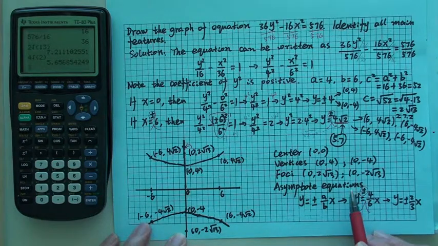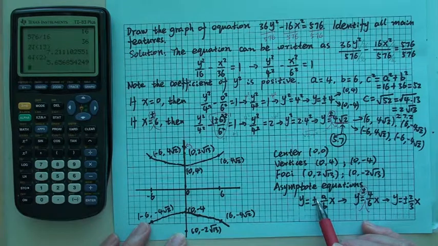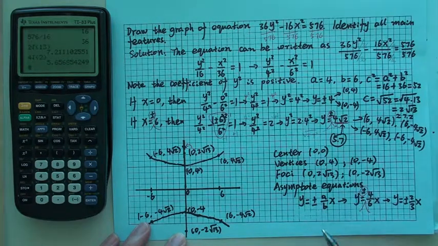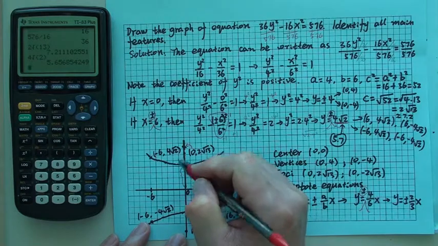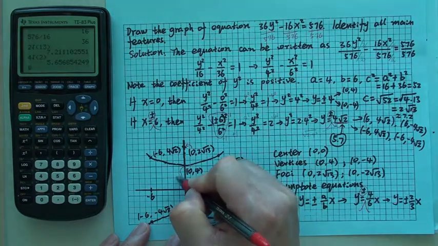The asymptote equation is y equals positive negative a over b x in this case. Why not b over a? Here is the thing you want to remember. It's easy to remember, actually. Here is the way I remember.